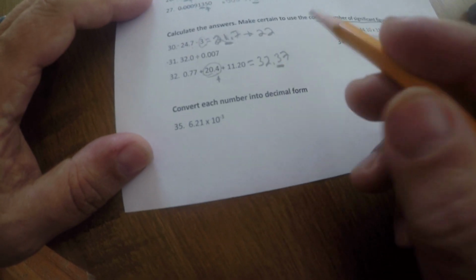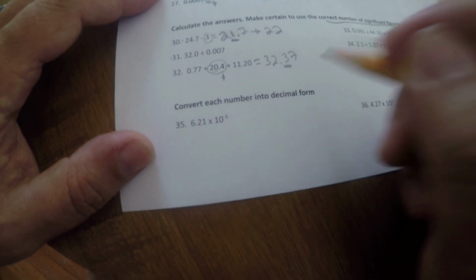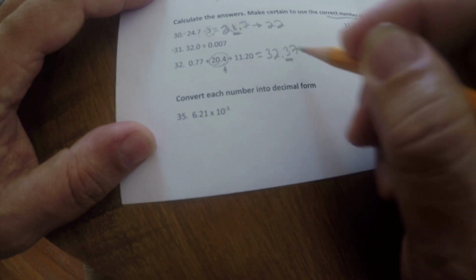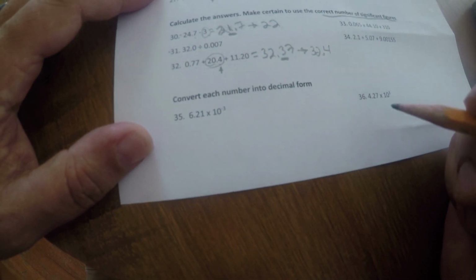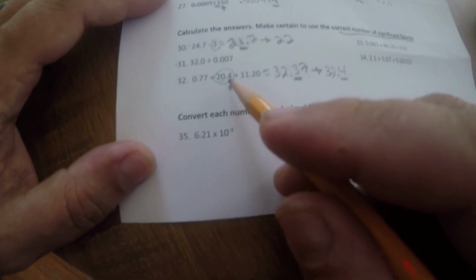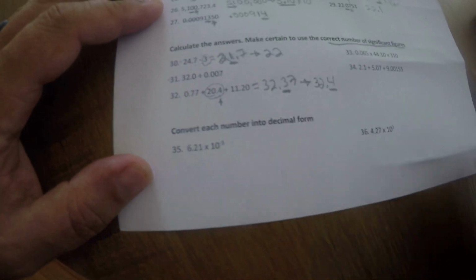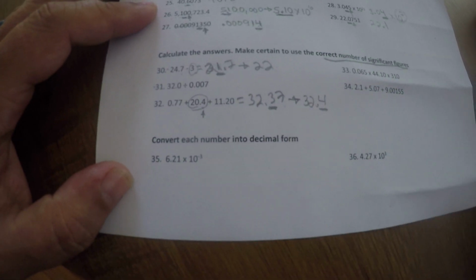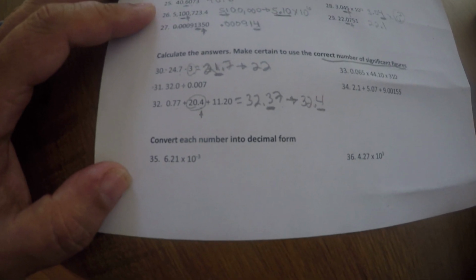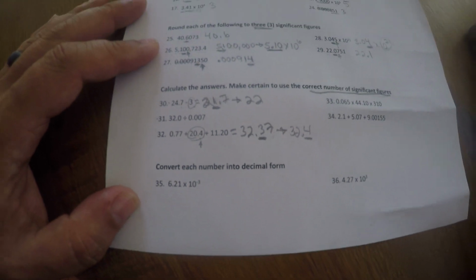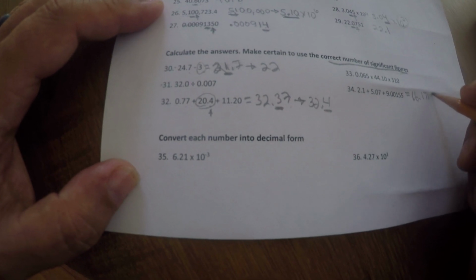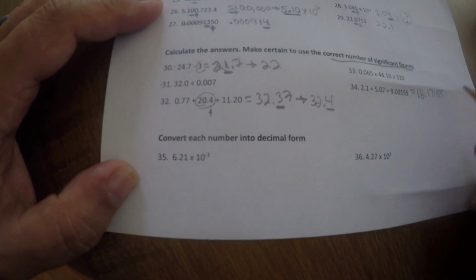This will be our last significant figure. We look to the number after our last significant figure to decide whether or not to round up or round down. So our answer is going to be 32.4 because we're rounding up because the 7 is greater than 5. So again, there's 1 decimal in the answer, 1 decimal in our term with the fewest number of decimals. Our last problem over here with addition and subtraction is number 34. We have 2.1 plus 5.07 plus 9.00155. Again, we do our math first, so it's 16.17155. That's what my handy calculator tells me.